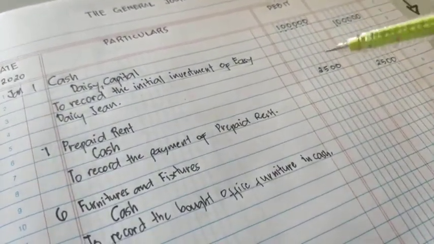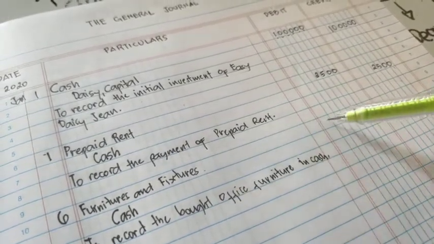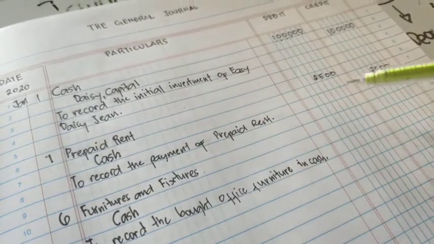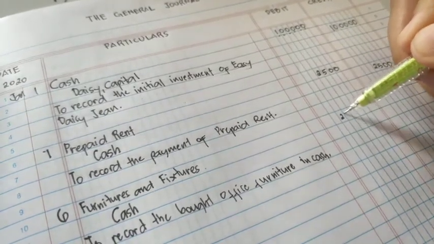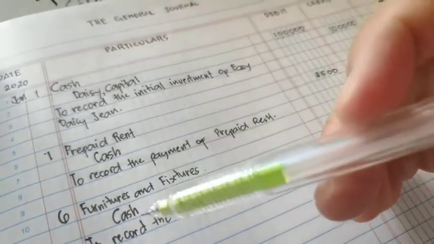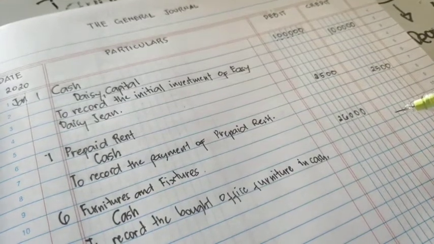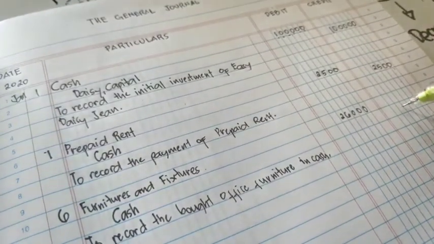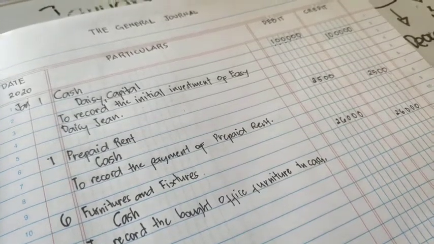In writing the amounts, straight to the debit side, you will write 26,000. Next, on the credit side, you will write 26,000.